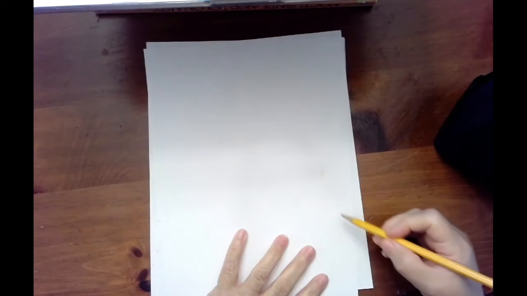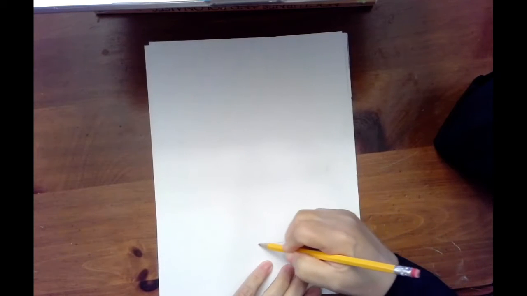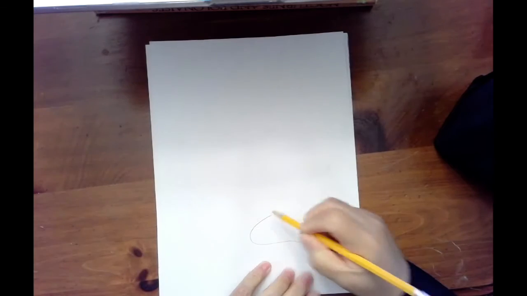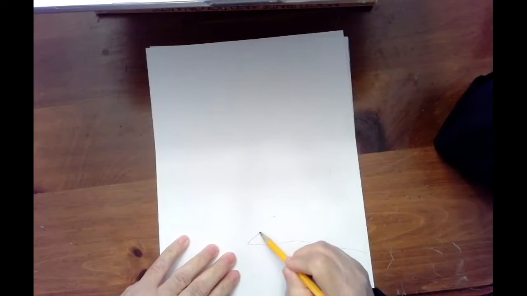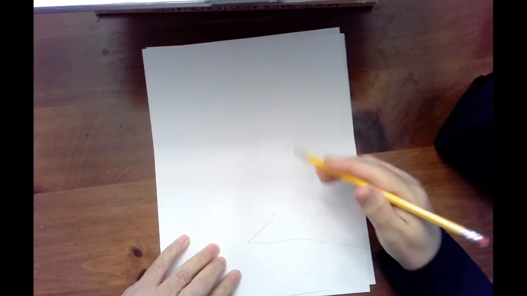Good morning, boys and girls. Here is our picture. We're going to do a tall boy, and we're going to make a beach scene. So we're going to start out kind of low here on the paper, and we're going to draw a little bit of a sandbar like that. Actually, I want it to be a little pointier. And sort of start up like that.